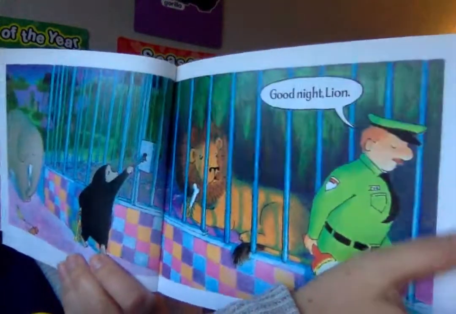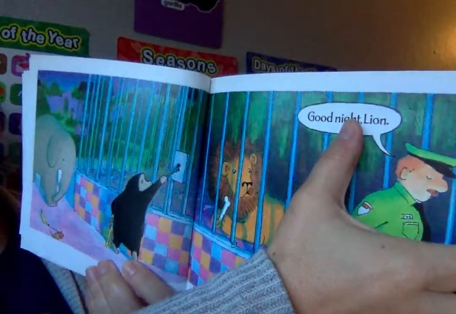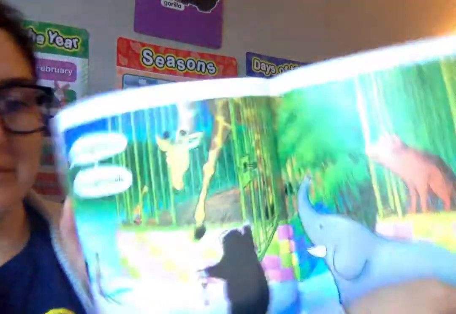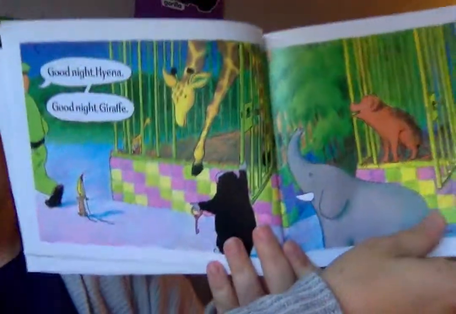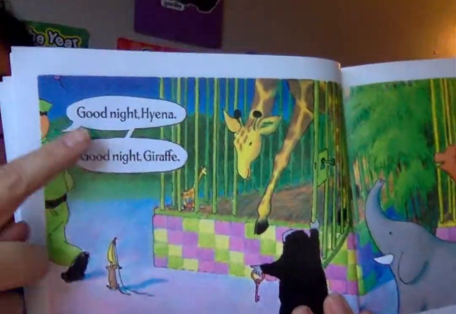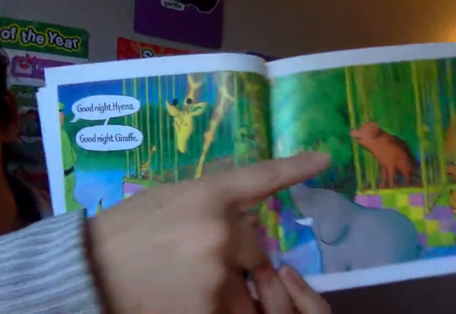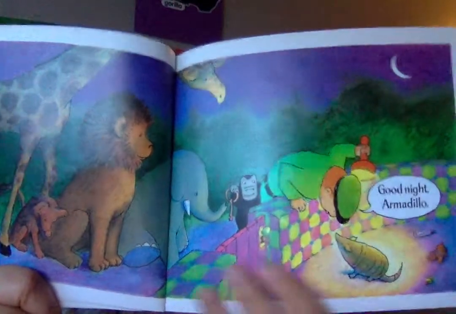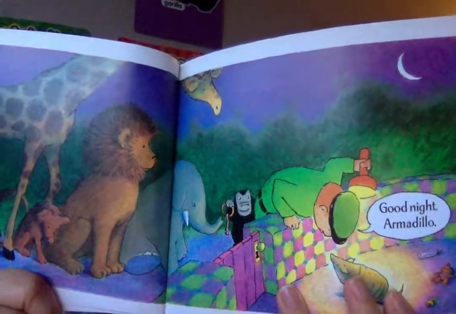lion. And the zookeeper says, "Good night, lion." And now the zookeeper says, "Good night, hyena." "Good night, giraffe." And he says, "Good night, armadillo."